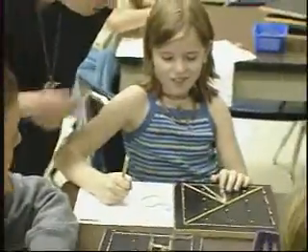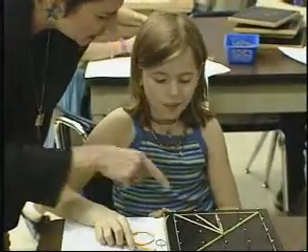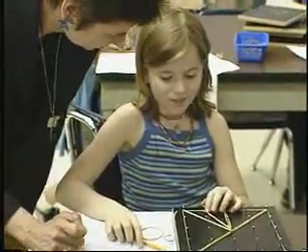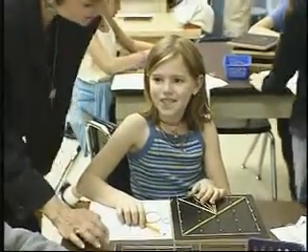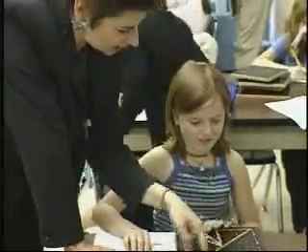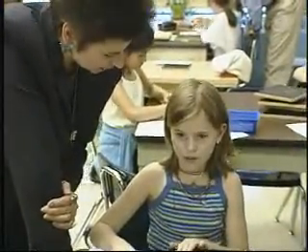What is this? I'm trying to split it like diagonal. Do you have any idea what size this is? No, I'm trying to figure it out now. Okay. So what size is this? That's a half. What is this? That's a fourth. And you can prove it.